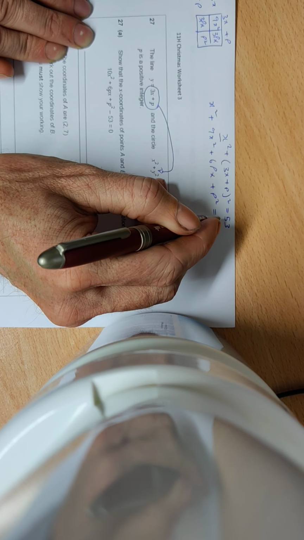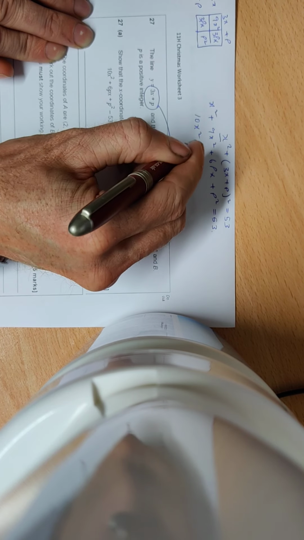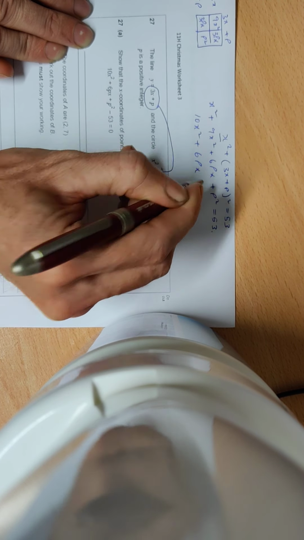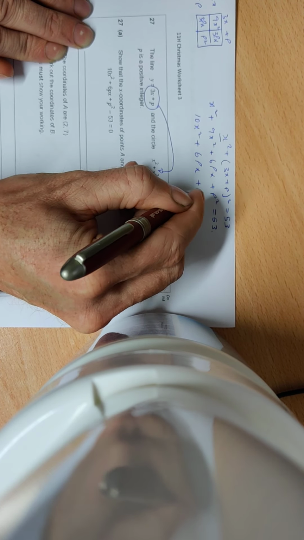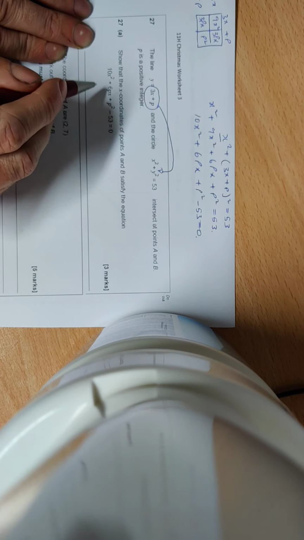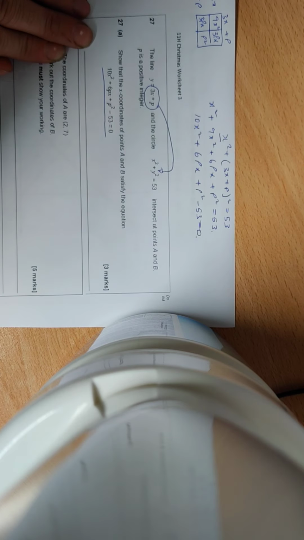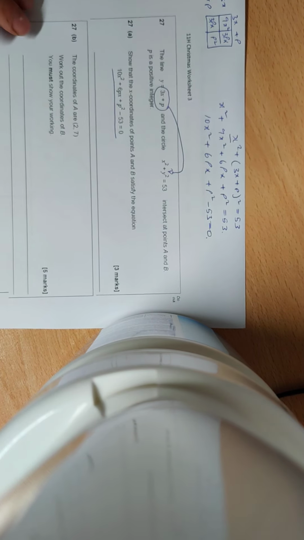Now, if you add 9x squared and 1x squared, you get 10x squared plus 6px plus p squared minus 53 equals 0. Okay, now that is exactly what they write there. So that's what you had to show. You just had to show that using algebra.